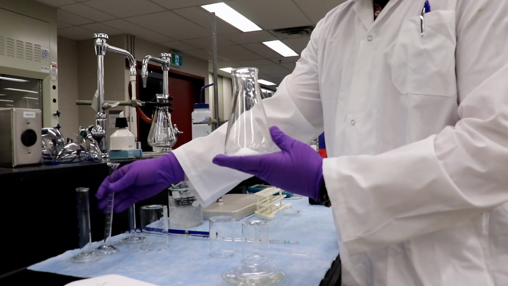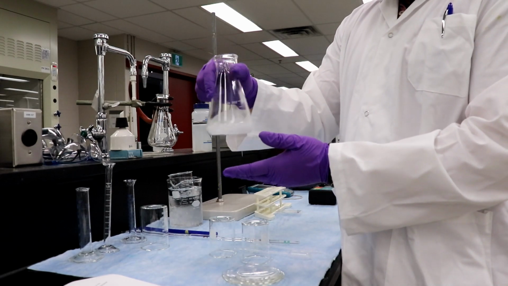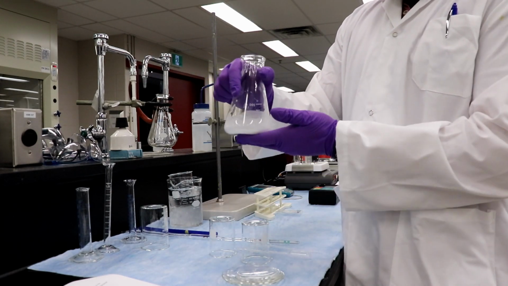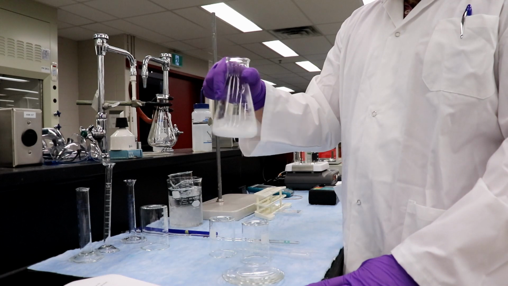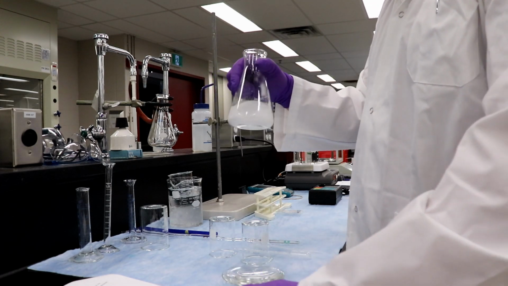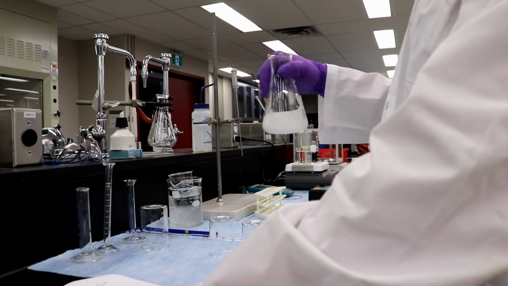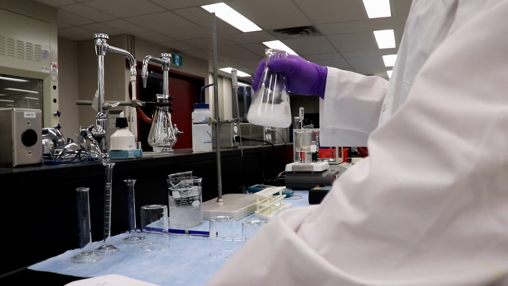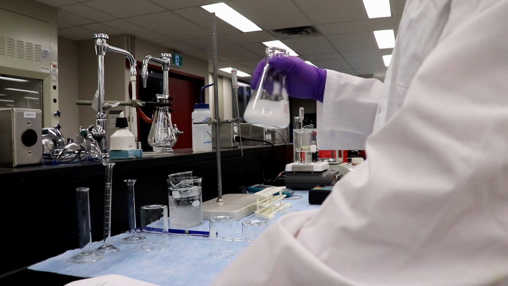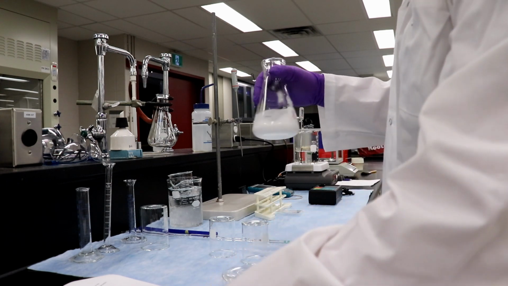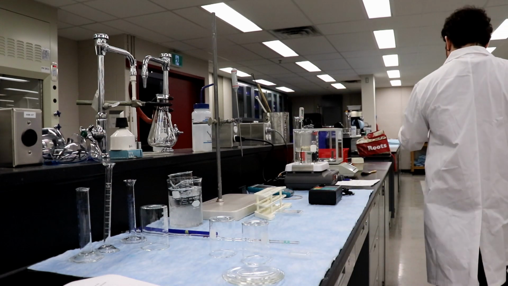And right off the bat, it's getting a little bit warm. Just a little bit. So we're going to mix this up. And as I mix this up, I'm going to read ahead. Add 6 drops of concentrated H2SO4 in the fume hood and swirl the flask again. So I'm going to go add 6 drops, and we'll keep swirling.